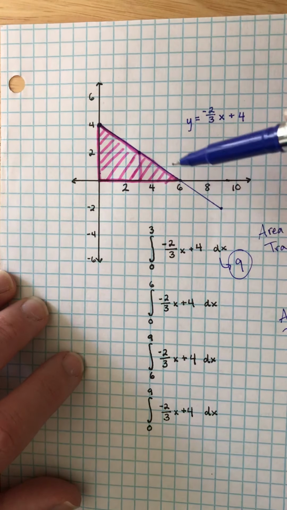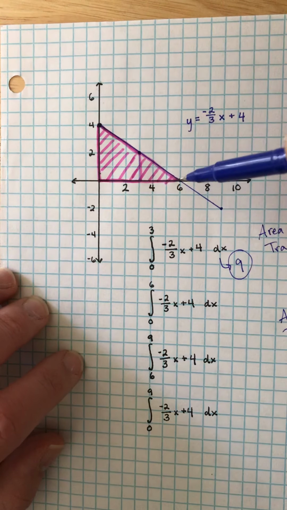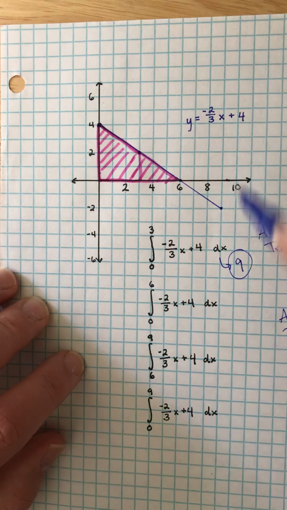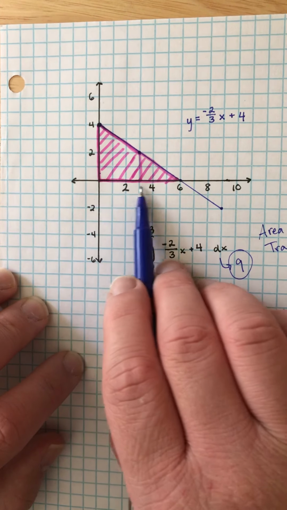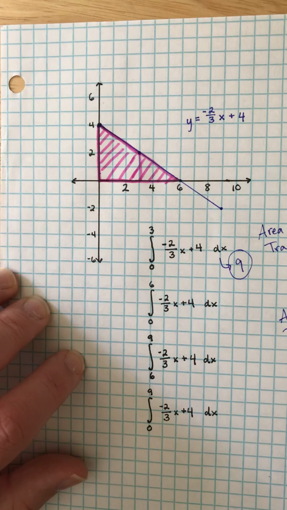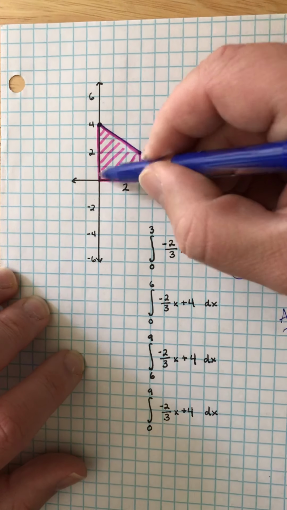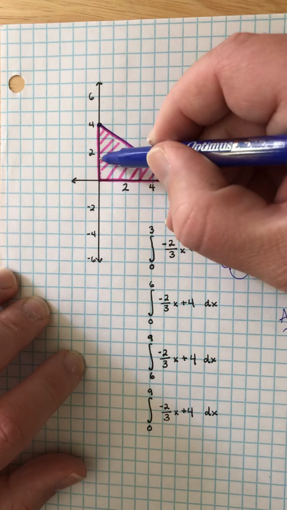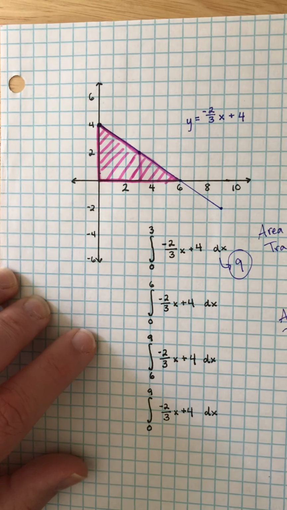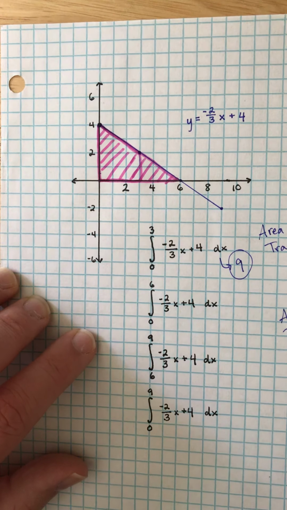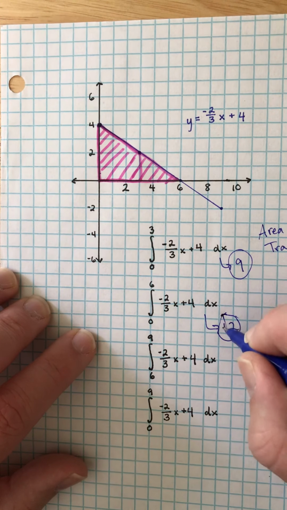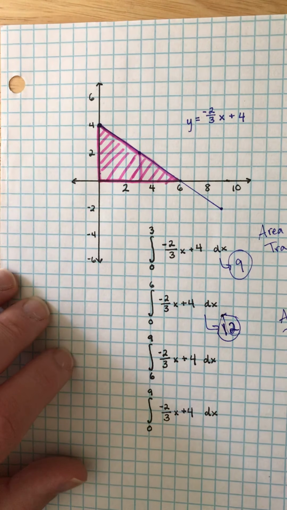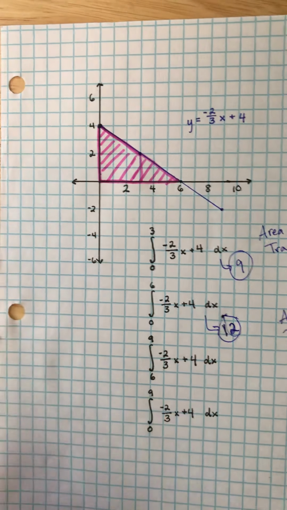The one thing you need to remember is there has to be a right angle between the base and the height. In this case, my base is this side, which is 1, 2, 3, 4, 5, 6 boxes, times the height, which will be my y's, so 1, 2, 3, 4 boxes. So we're going to do 1/2 of 6 times 4. Well, 1/2 of 6 is 3 times 4 makes 12. So my area for the next section is 12. That's that whole triangle, 12 square units.